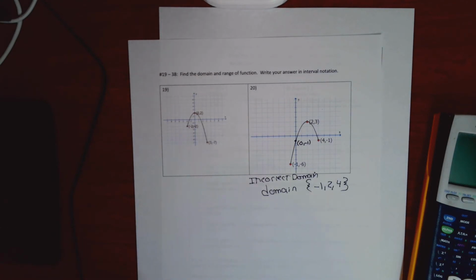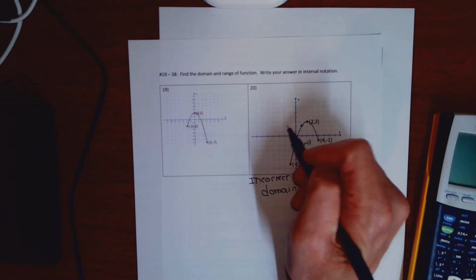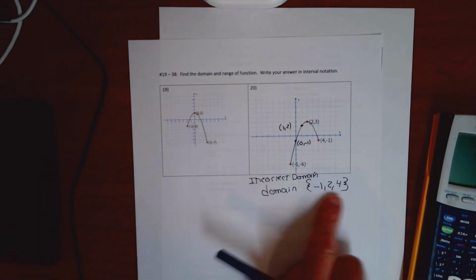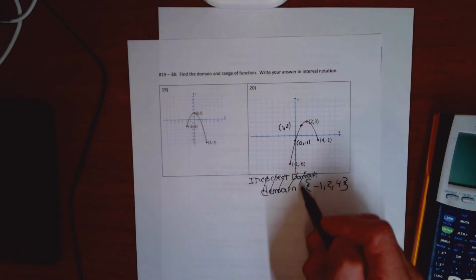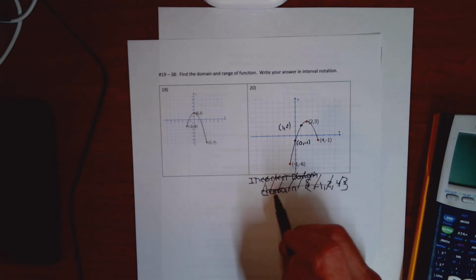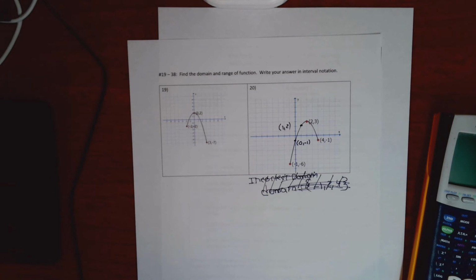Similarly, here's the point 1, 2. 1 would have to be in my domain. So just writing a domain of the points that are listed is not right. When a graph has all the points connected, you can't just list the x values to write the domain. You can't just list the y values to write the range.